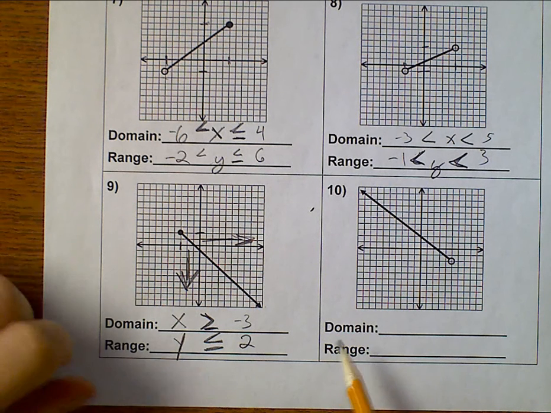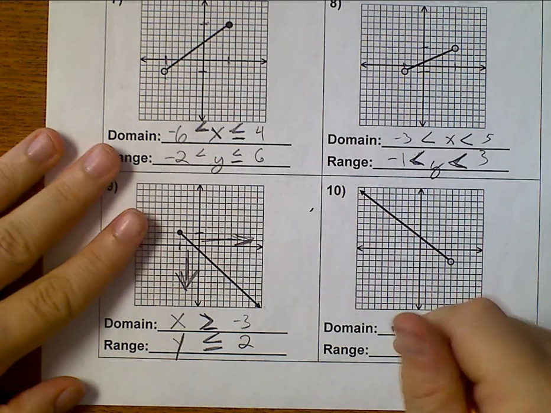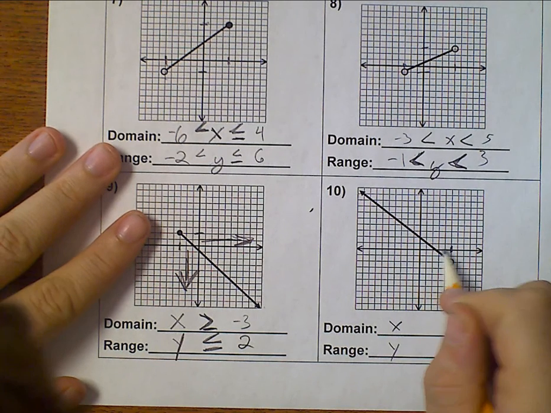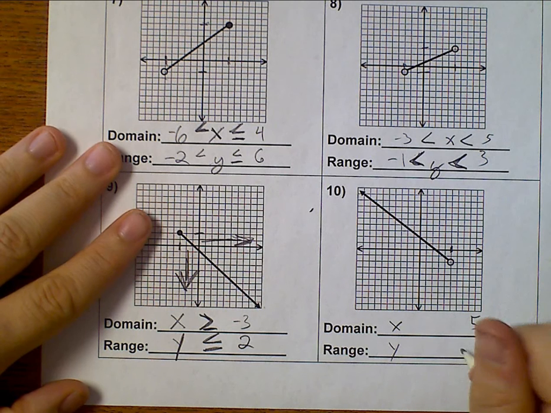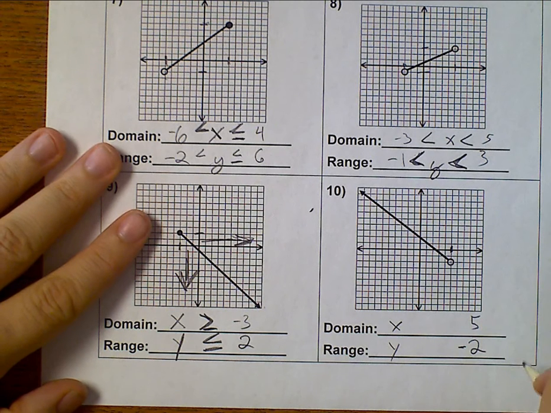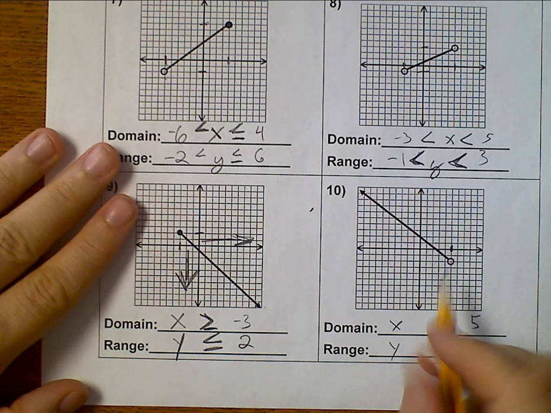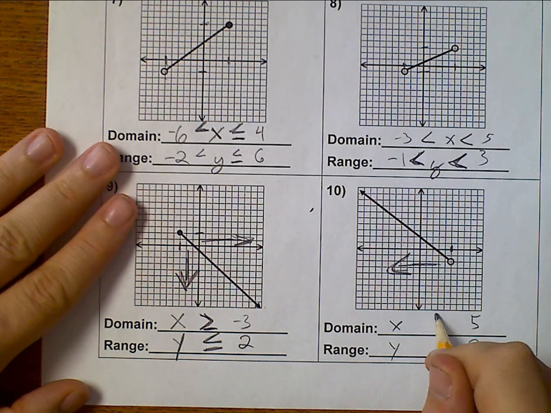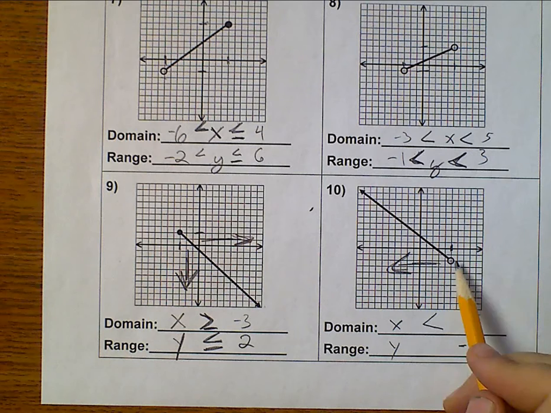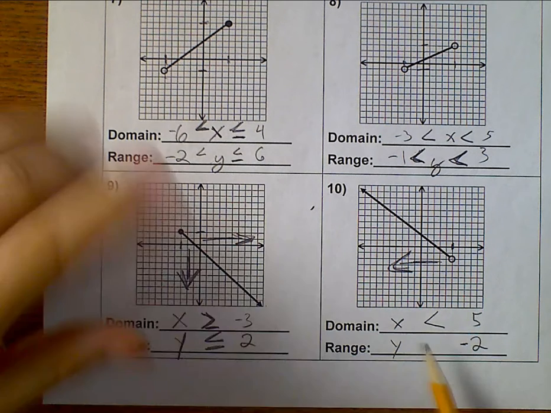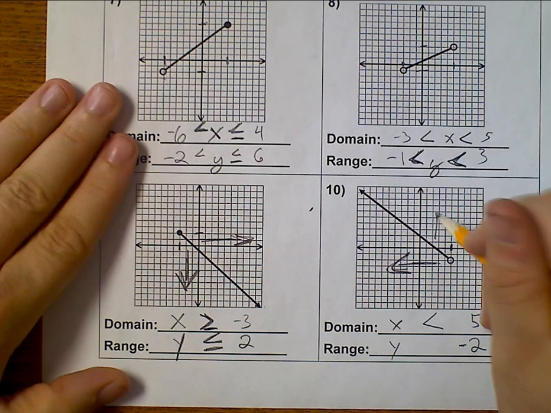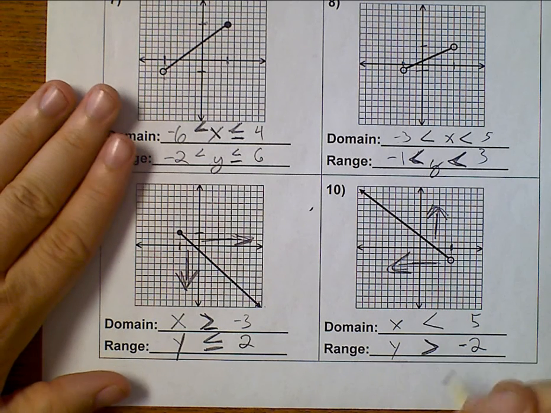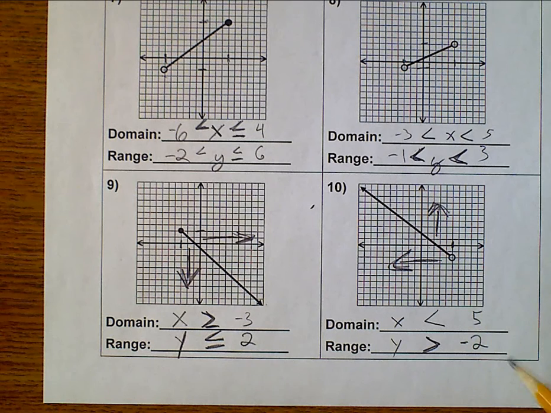Right now for our last example, x and y, 1, 2, 3, 4, 5, negative 2. Now this time in x, I'm going to the left, and so I'm less than. It's open, so there's no bar. And y, I'm going up, and so we're greater than. It's open, so there's no bar.